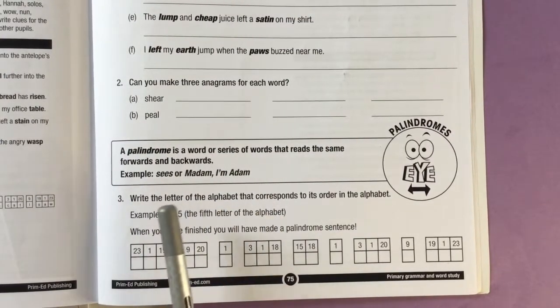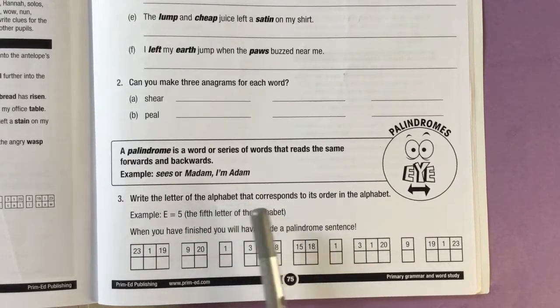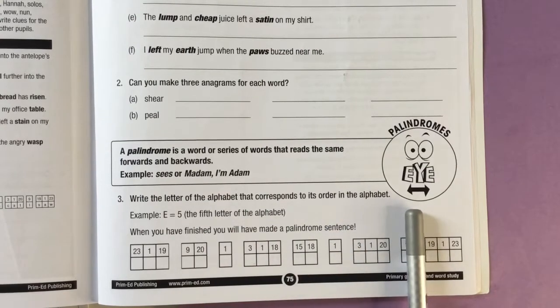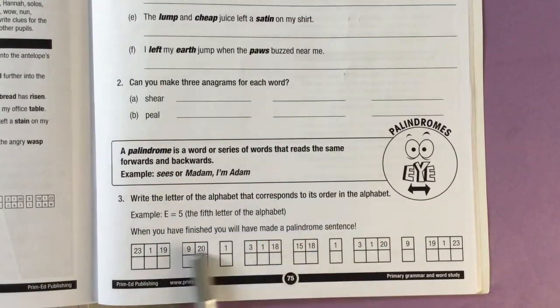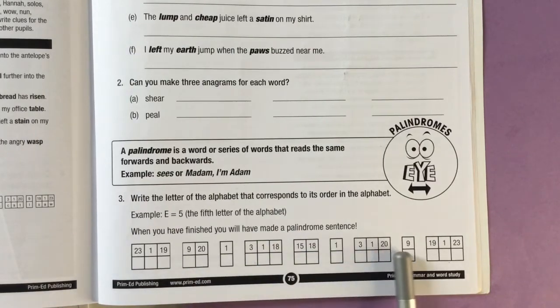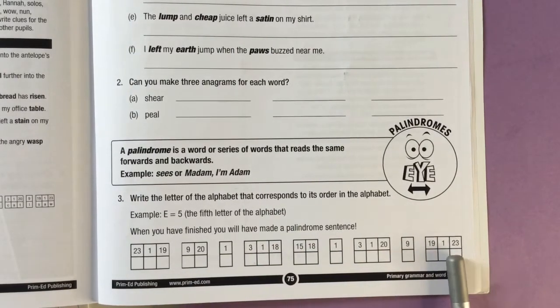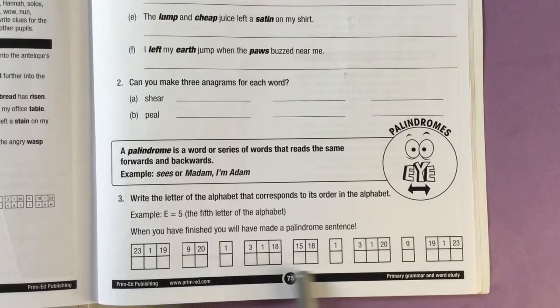Here we have underneath your challenge then. Okay, now write the letter of the alphabet that corresponds to its order in the alphabet. For example, E represents the 5th letter of the alphabet, so we've got a bit of a code cracking palindrome for you to have a go at down here. Okay, this should be good fun to do.